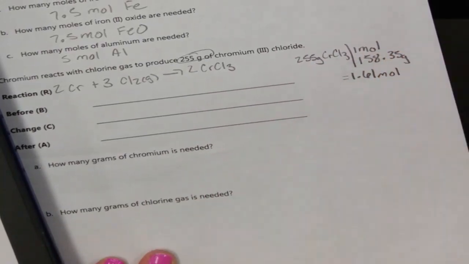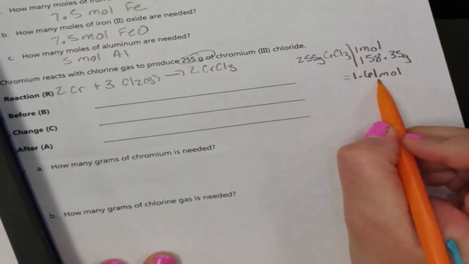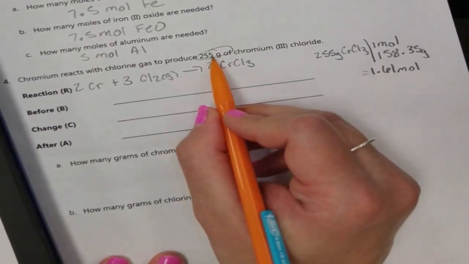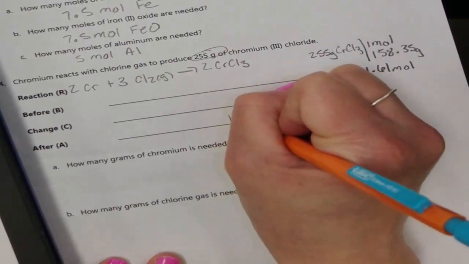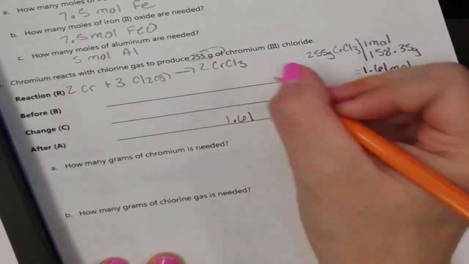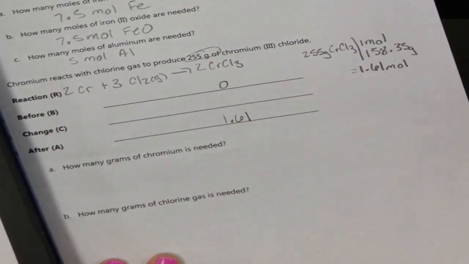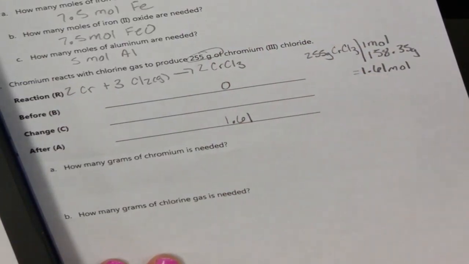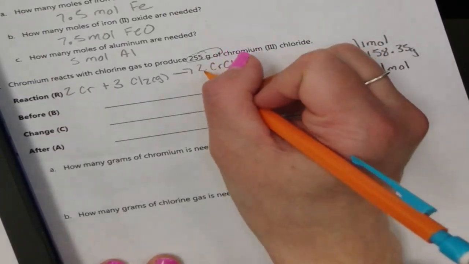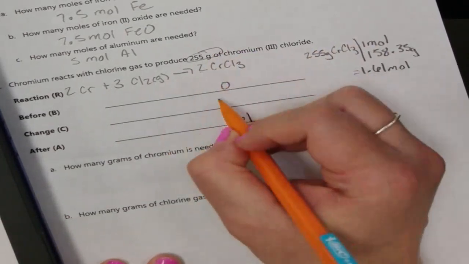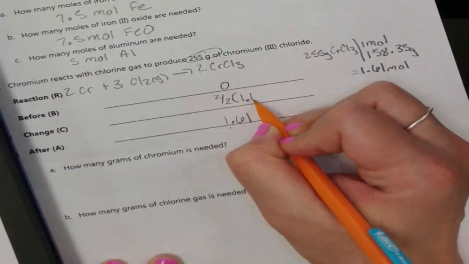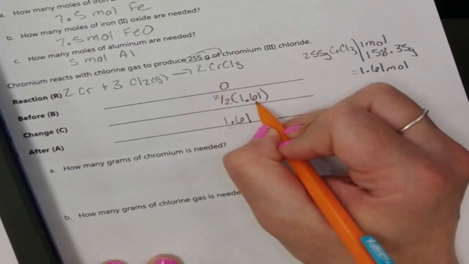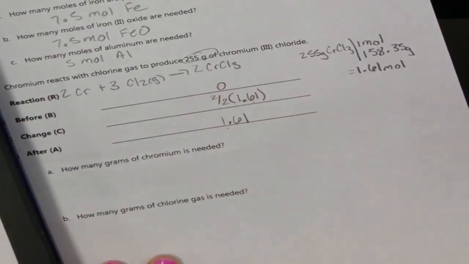So here we go. This is my moles of product that was produced. That is my after value, because remember, my friends, we don't have any product before a reaction starts. My change is 2 over itself times my 1.61, because 0 plus this value is 1.61.